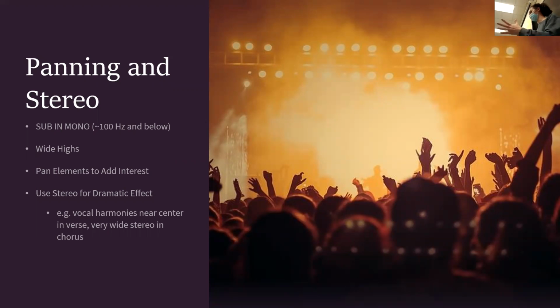It ends up being a kind of spout shape if you think about the frequency spectrum vertically. Everything's mono down here and it just gets wider. You want your widest stereo elements at the top, because that adds the most excitement. And aside from that, the rest of stereo and panning is really up to taste and just trying to create interest.